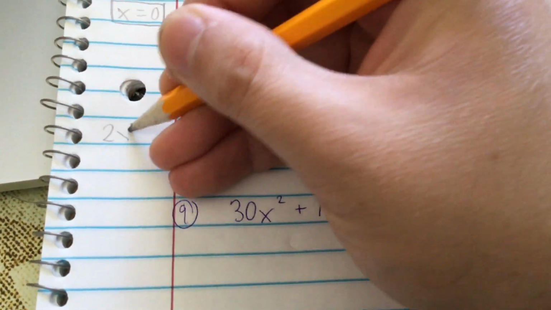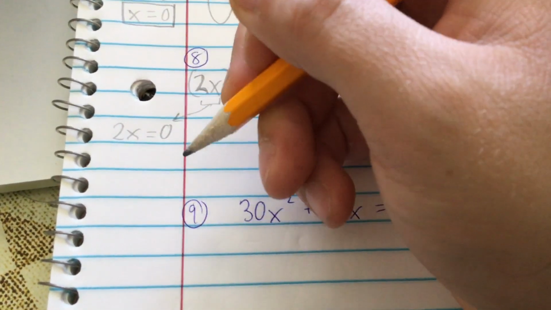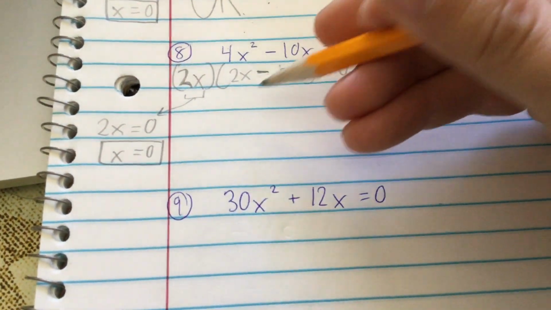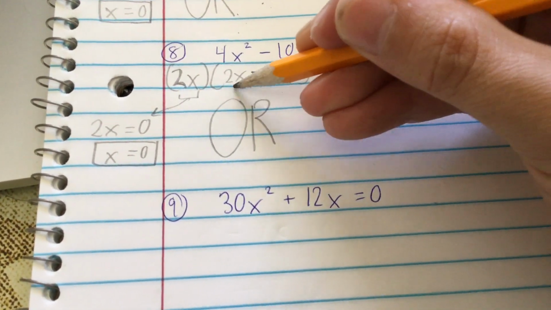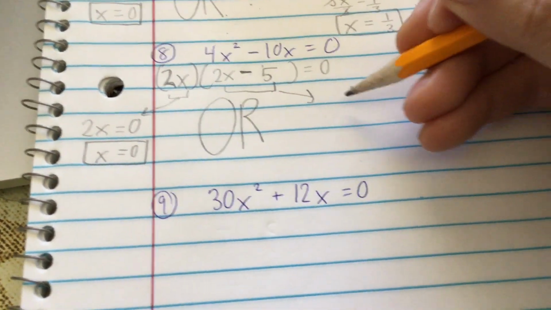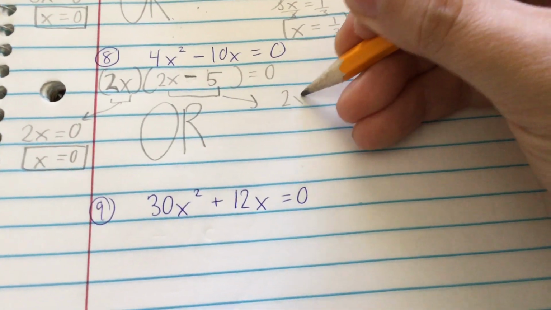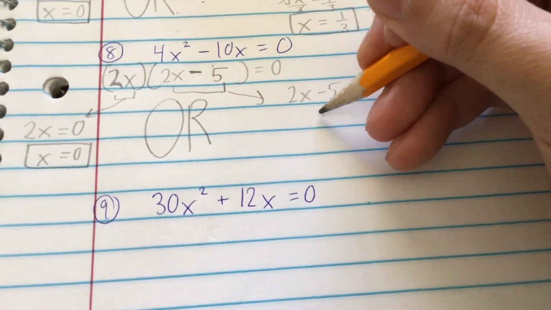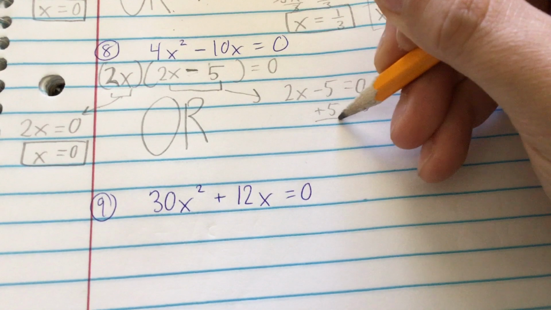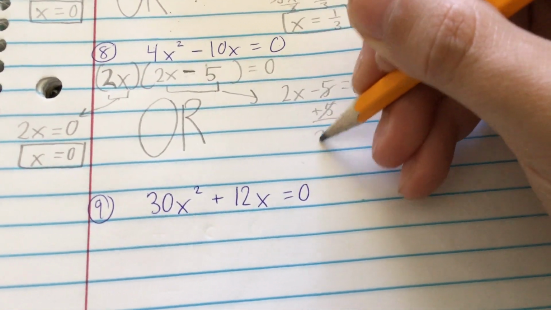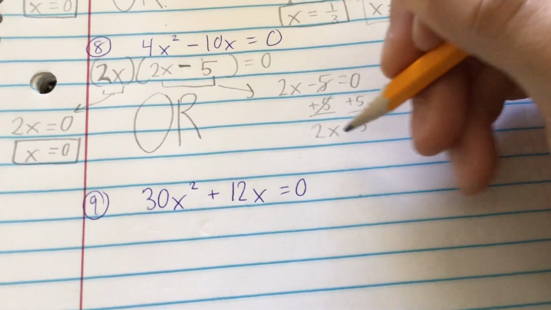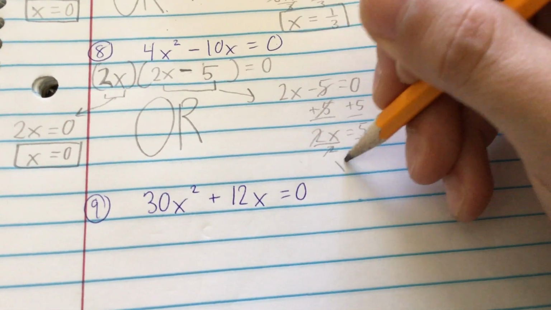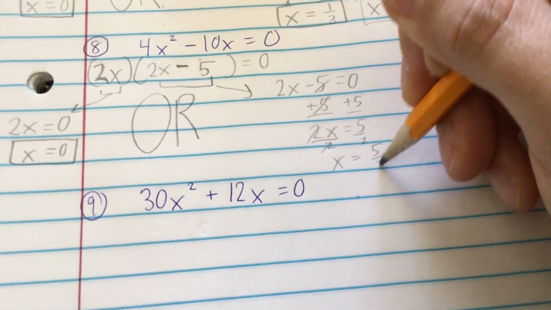So now, is this a zero product principle? Yeah, I've got a multiplication problem where the answer is 0. I'm going to account for both boxes. So 2x equals 0. I love it when I don't have to work. But is that the only solution? No. I'm going to account for a second one. So I've got 2x minus 5 equals 0 as well. So now, let's do the two-step equation. I'm going to add 5 on both sides, getting me 2x equals 5. I'm going to divide both sides by 2 and get me x equals 5 halves.